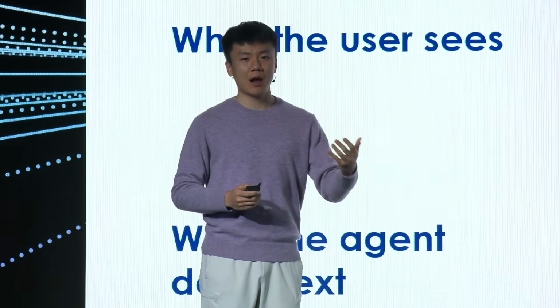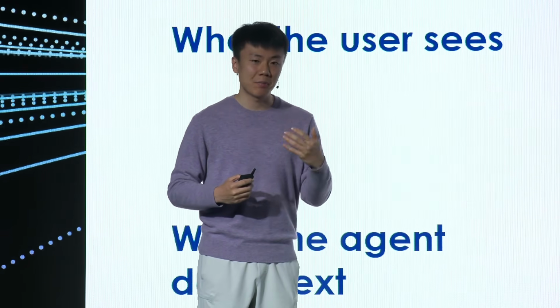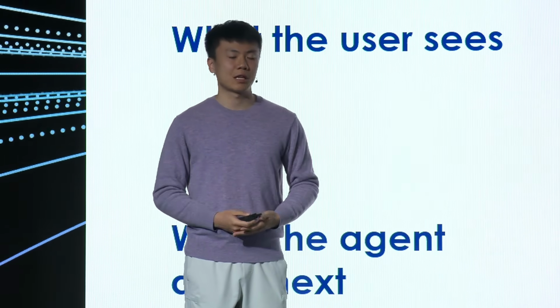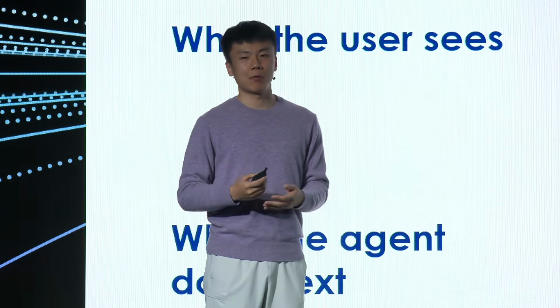So based on all of the harness engineering, our agent is getting better and better and closer to our customer requirements. And that's something we're really glad to see.